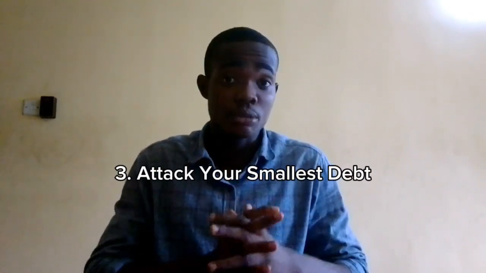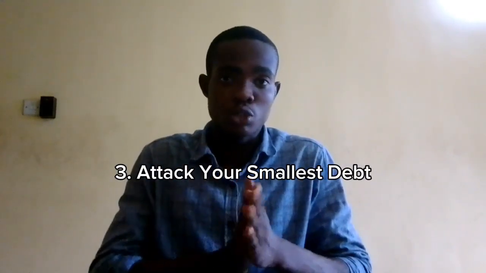So once you've created a list of all of your debts, and once you've created a budget, the next thing you want to do is to attack your smallest debt. This is the very interesting part about the snowball method, because now you get to clear your debt. If it is the medical bill that is the smallest, irrespective of the high interest rates that apply, you clear it off. If it is your personal loans, you clear it off. So you can either pay it in whole or bit by bit.